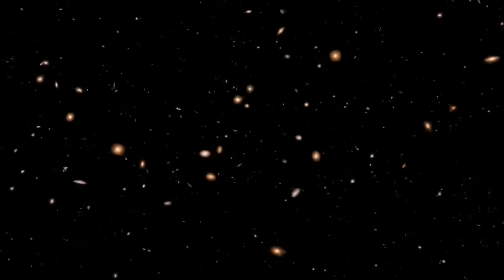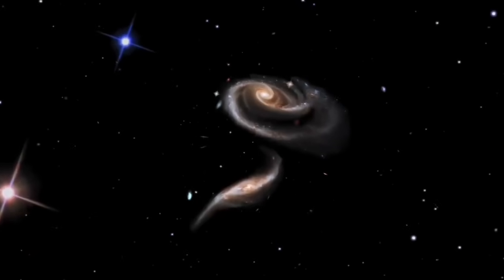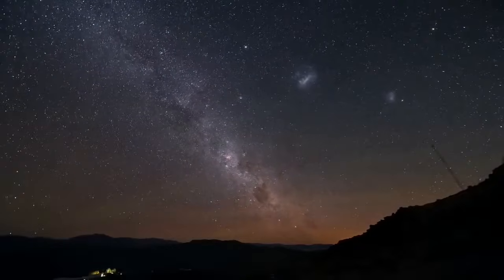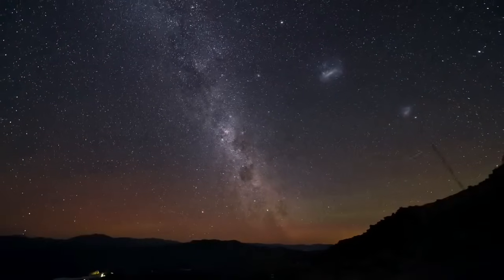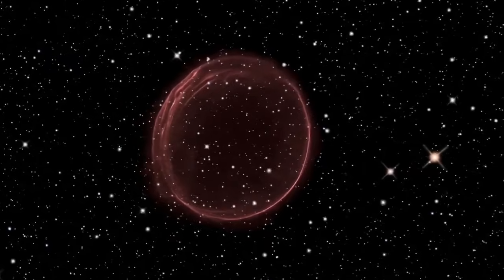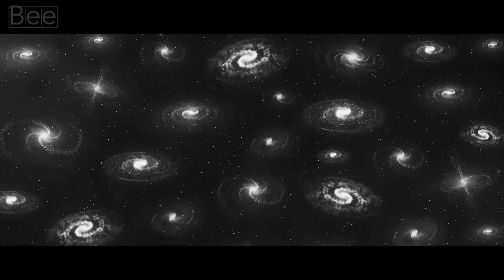Galaxies are enormous collections of stars, gas, and dust held together by gravity. They come in various shapes and sizes. The Milky Way, our home galaxy, is just one among billions in the universe. Astronomers study galaxies to learn about their formation, structure, and evolution. They examine how galaxies interact with each other and understand the supermassive black holes that exist at their centers.